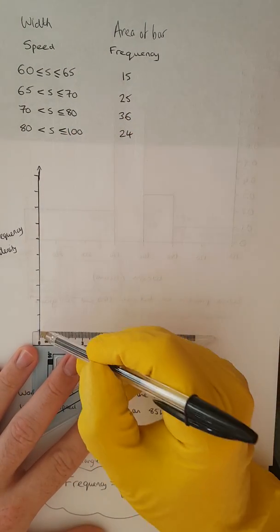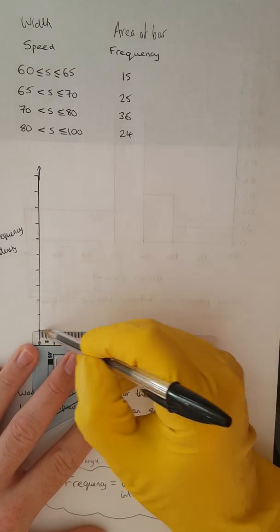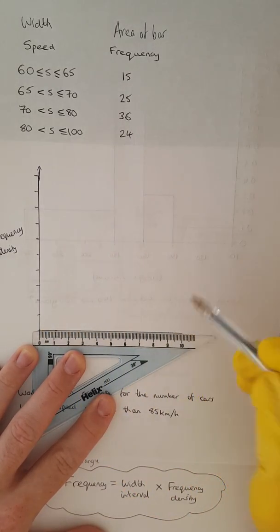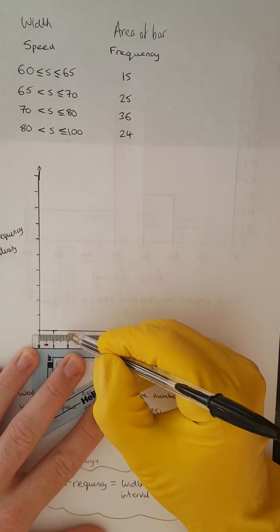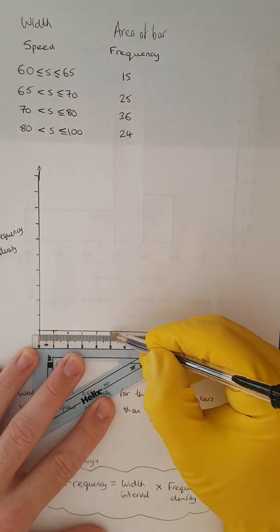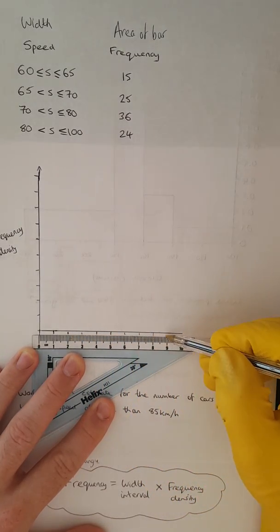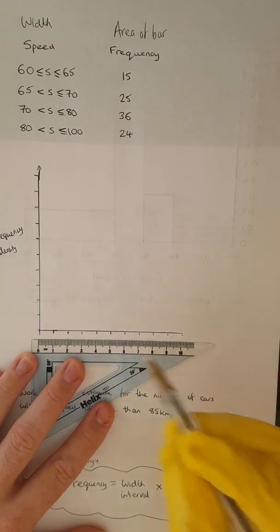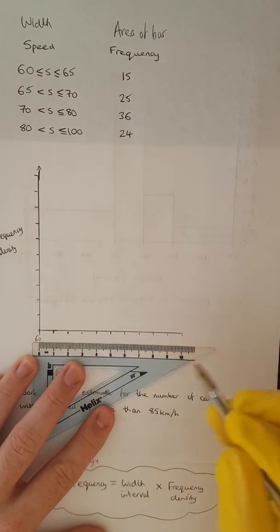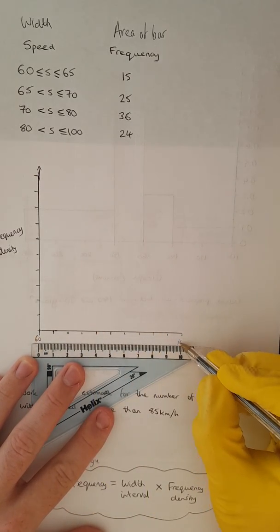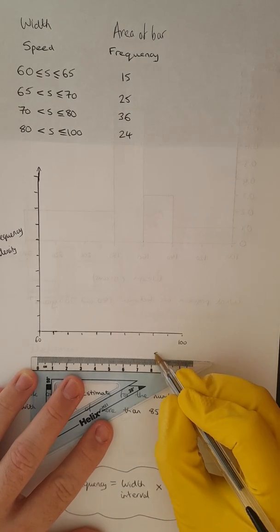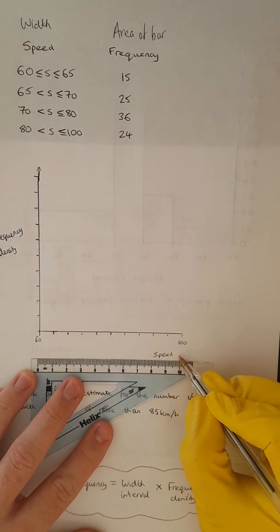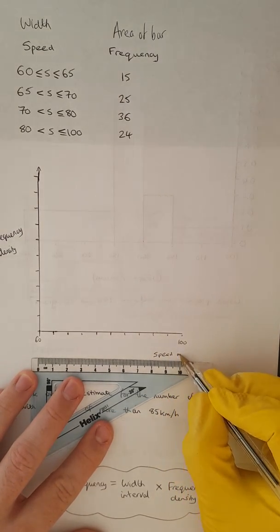And along here I'm going to do my speeds. Again, I'm going to go 10 centimetres because it's a good number. You can see 10 by 10 fits on an A4 page comfortably, and it will fit in an exercise book as well. Now I'm starting that at 60 and I'm going to end it at 100. And that's speed in meters per second.